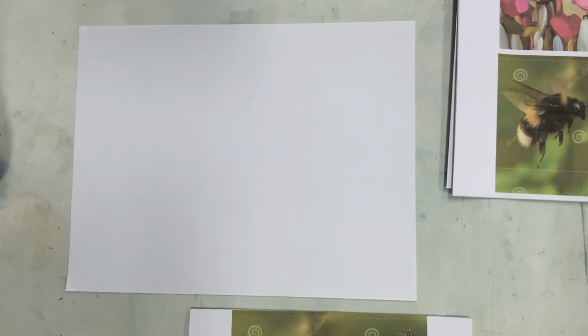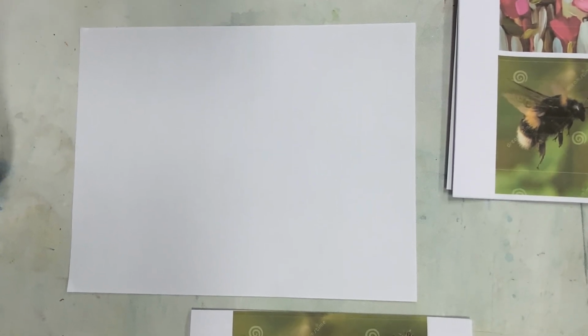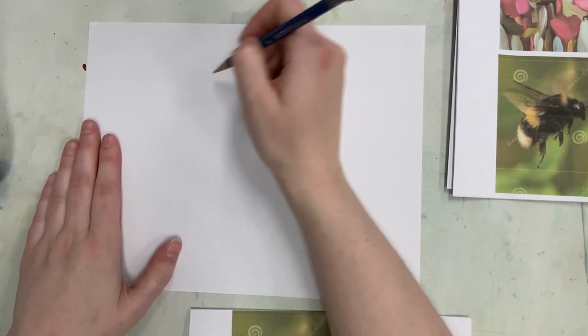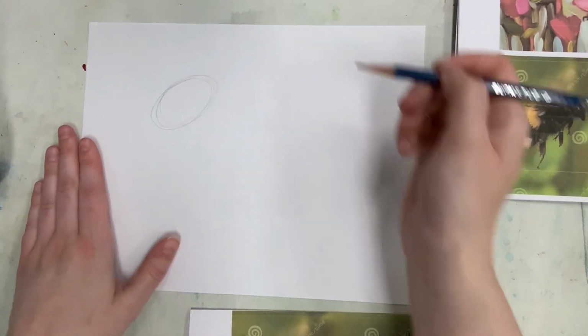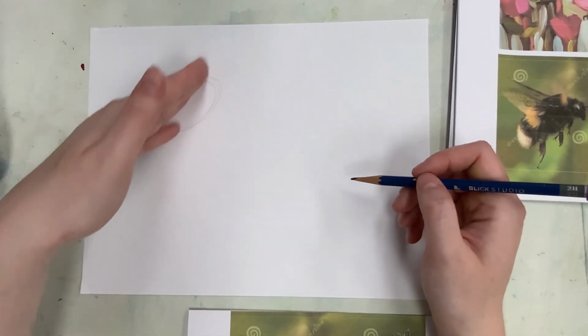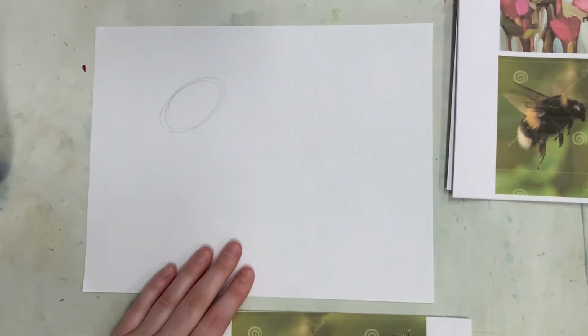So what I'm going to start with first is figuring out where I want my bumblebee to go. So like I said, I'm going to put mine in the upper corner, and a lot of times I can start with just an oval like that, so I know what direction I want my bumblebee to go.